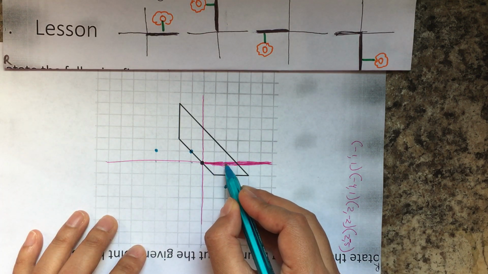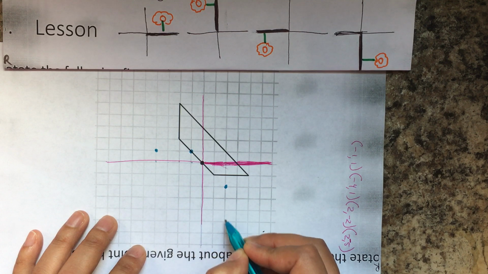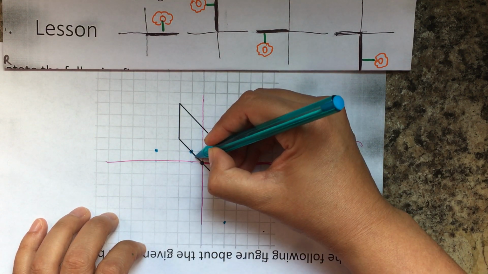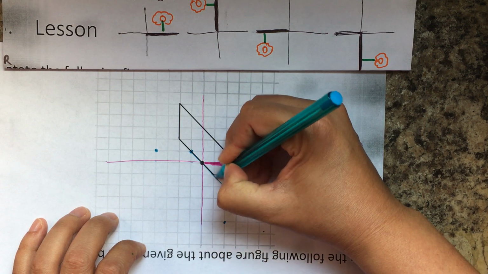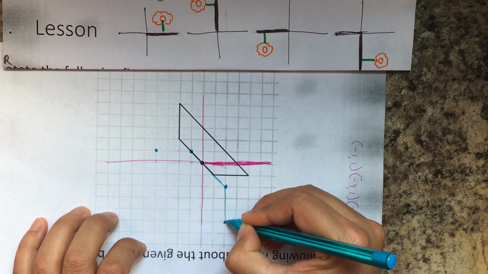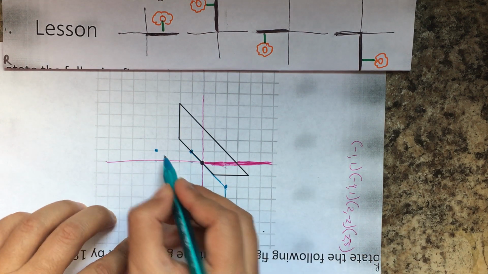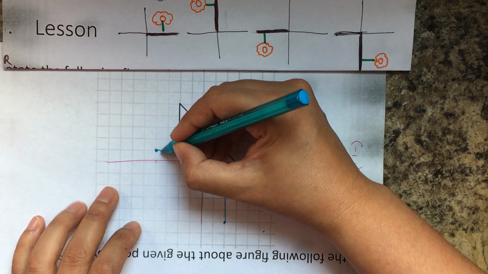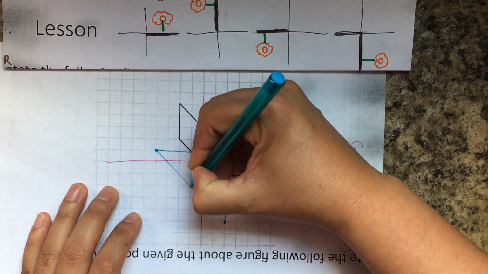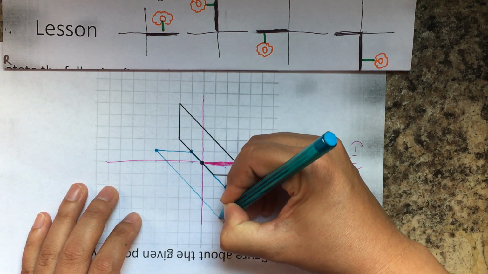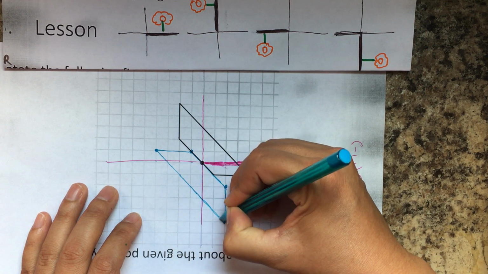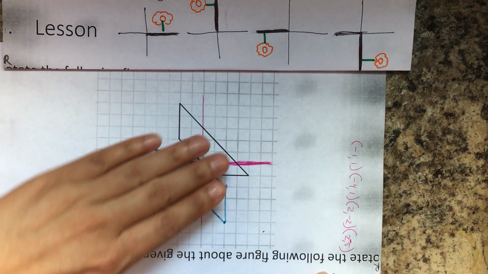So 2, -5. And now I have my points. Okay, so that's my rotated figure by 180 degrees.